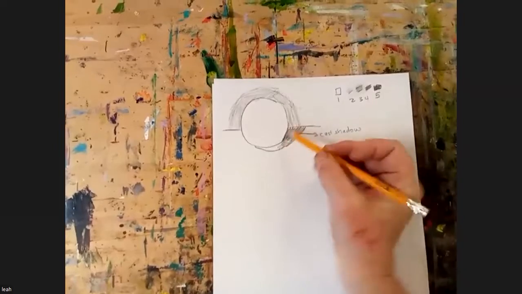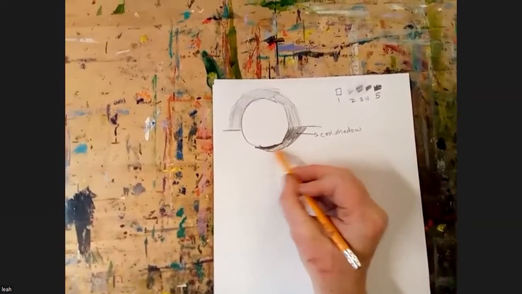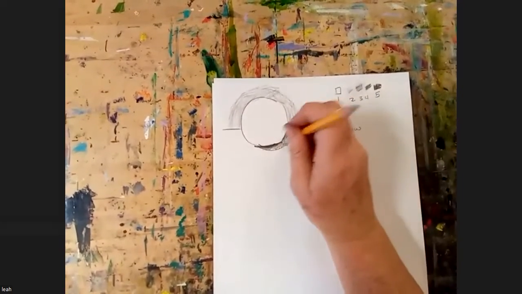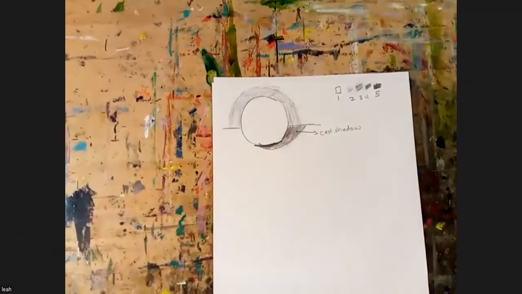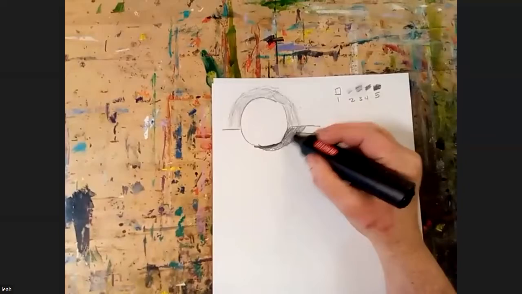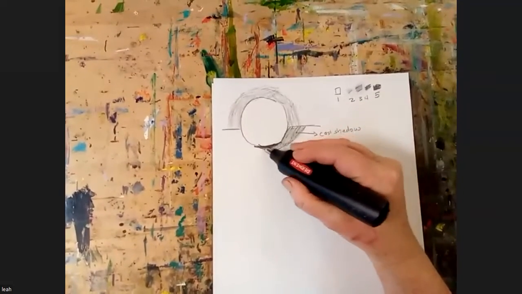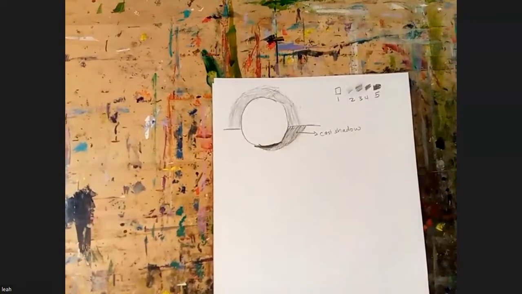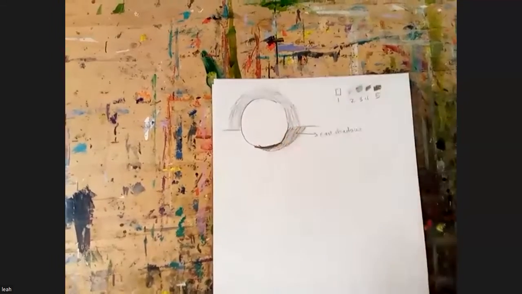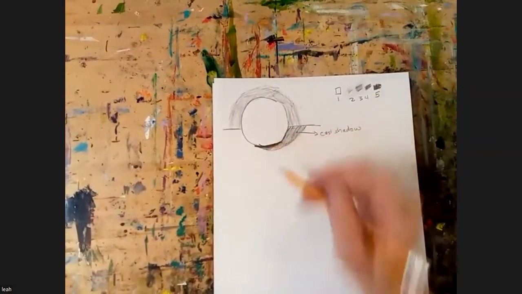Let's say a 4, because underneath here is going to be the darkest part. It gets a little bit lighter as it comes out. So you notice I went a little dark here, so I'm actually taking my eraser and kind of scrubbing back. This is a good technique for drawing. See how I'm scrubbing back? So this is like a 3, this is like a 4, that's a 5.